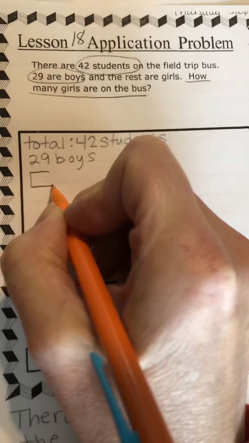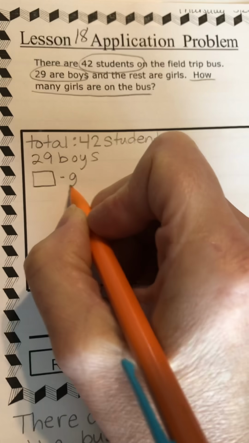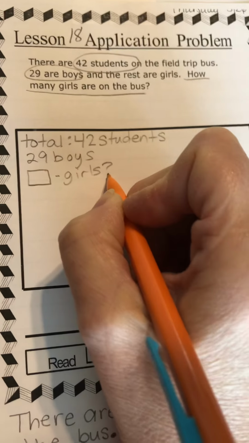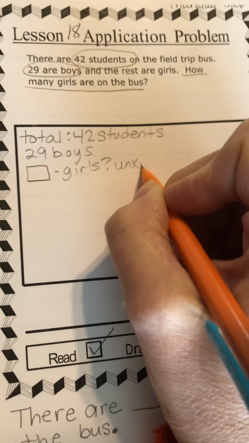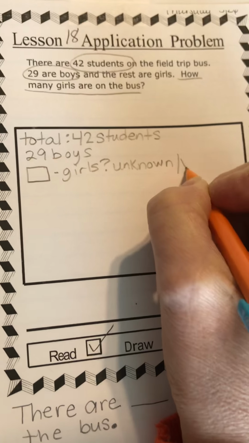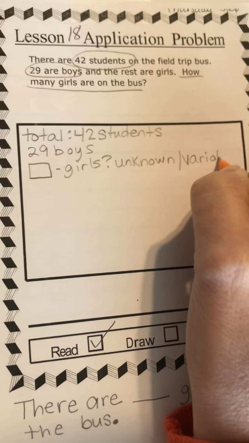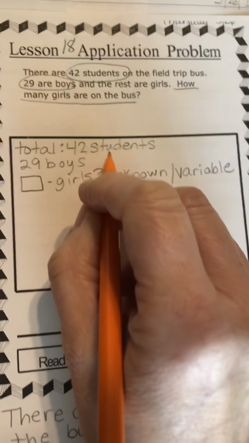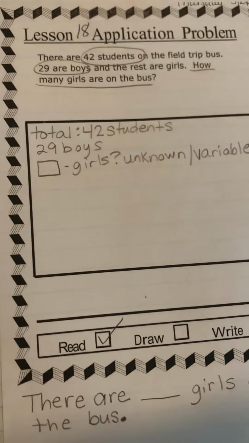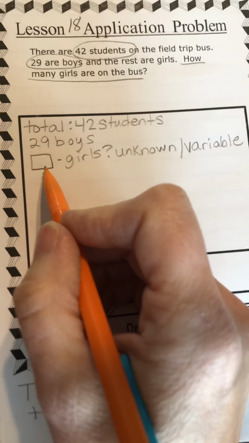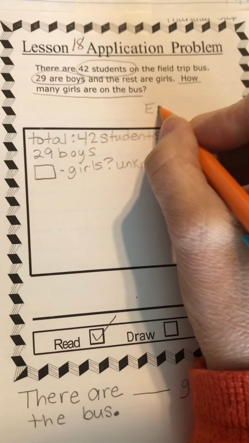And then we're solving for how many are girls. That's our unknown variable. That is what we're solving for. So we know our total, which is the whole, and we know one part, so we need to solve for the other part. So let's estimate.